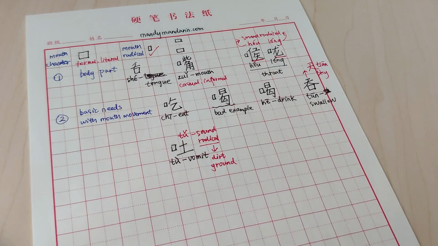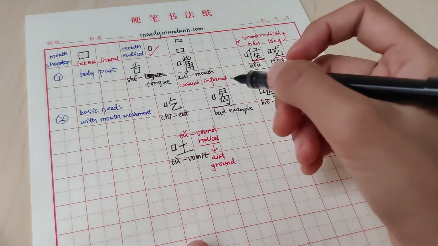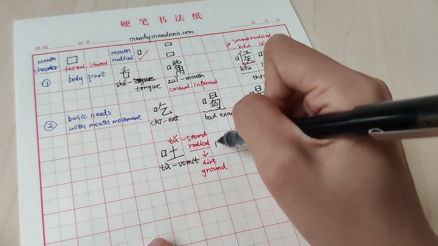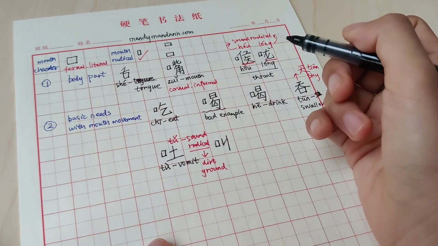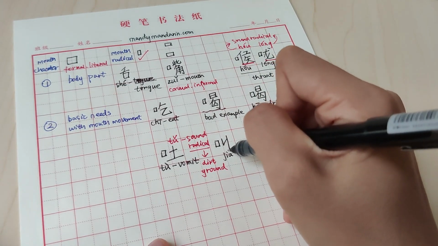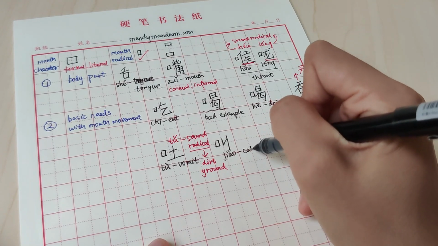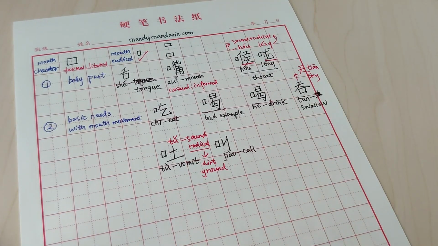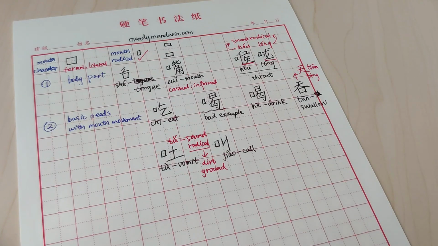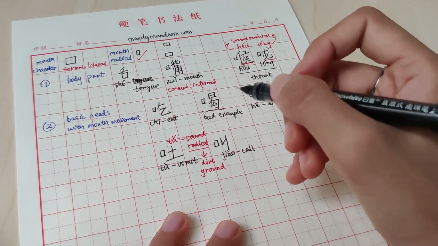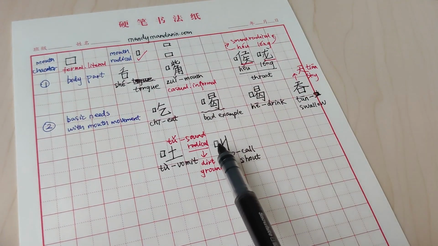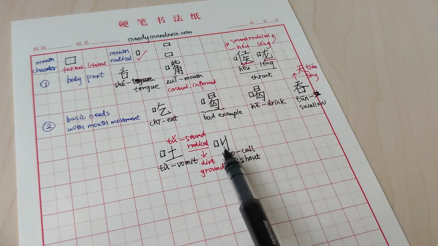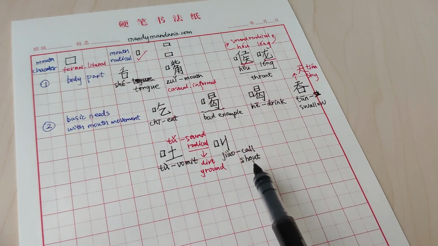Okay, and move on to the next one is 叫. 叫 on the left, mouth radical, and then 1, 2. This is 叫, and it means call, like 我叫 Mandy. I called Mandy, which means my name is Mandy. I am Mandy. Okay? And 叫 could also mean shout. Of course, you use your mouth to call someone, and you use your mouth to shout, for sure.